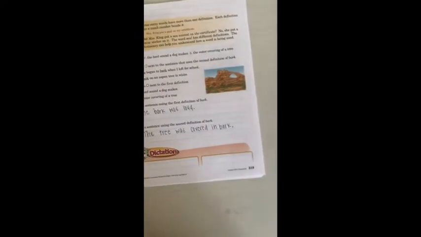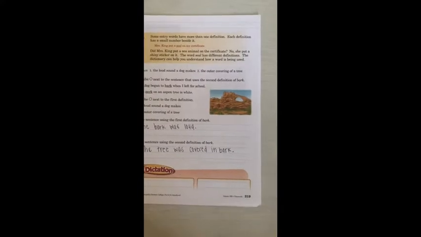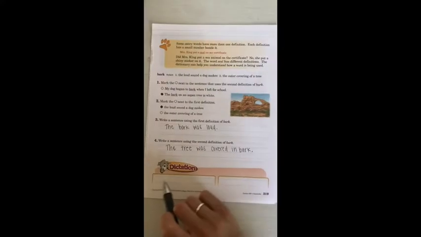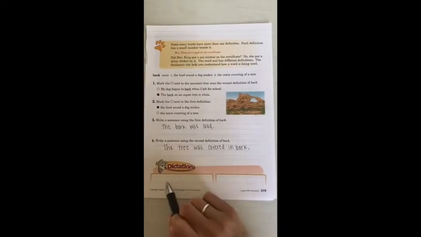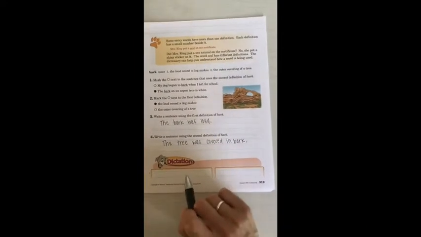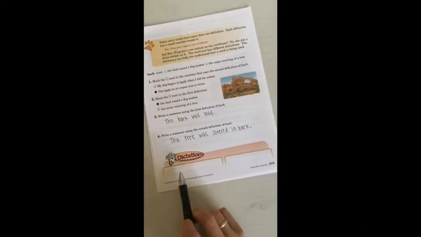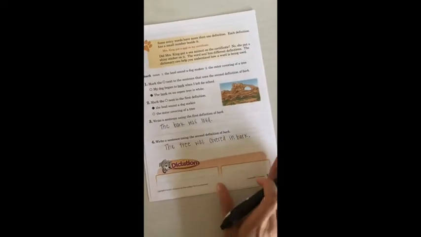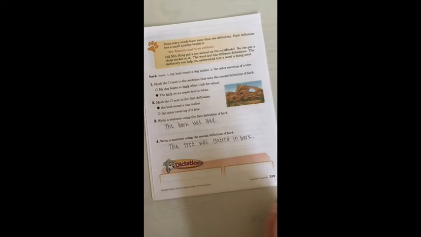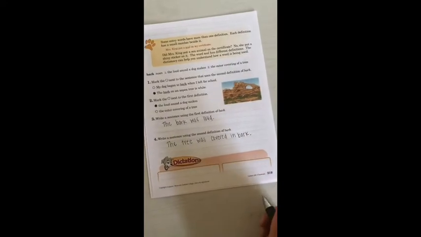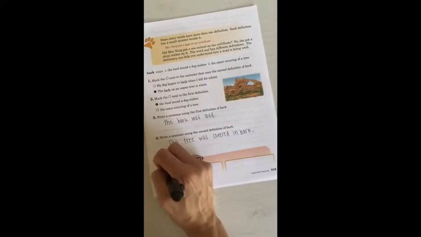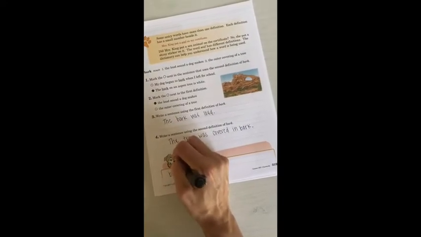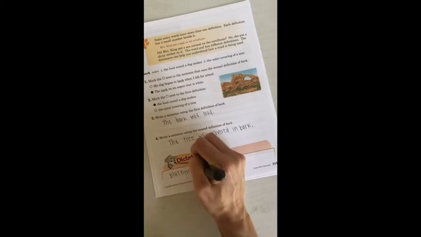Okay, dictation. You are going to write the words I say. So on these first 2 lines, I want you to write blueberry muffins. Those are my favorite, by the way. Blueberry muffins. Here's what it should look like. Blueberry muffins.